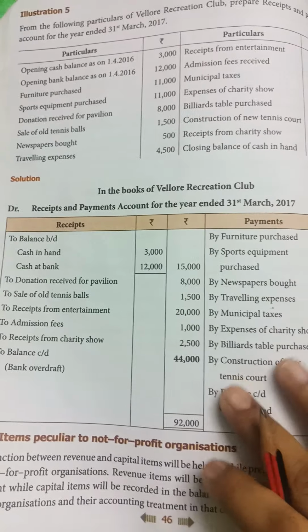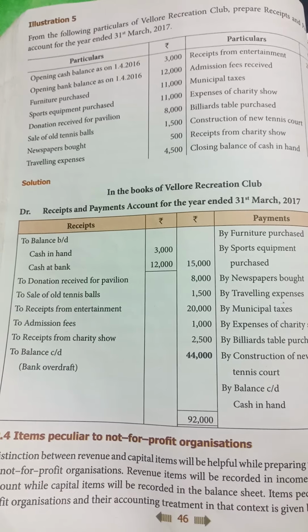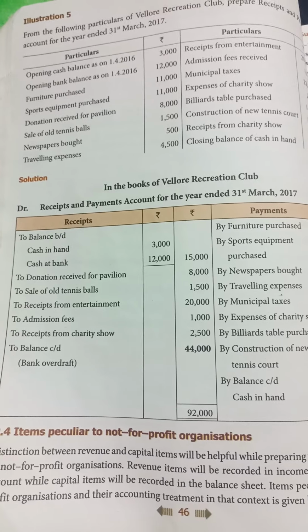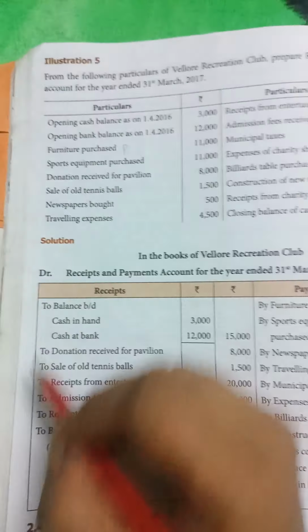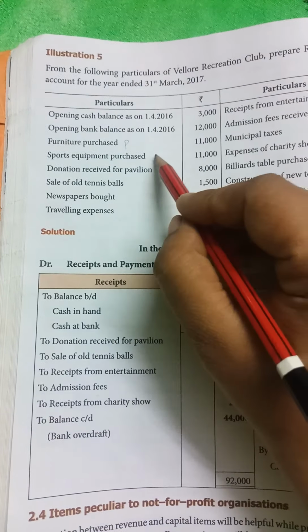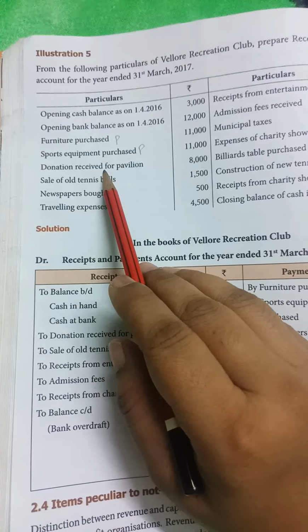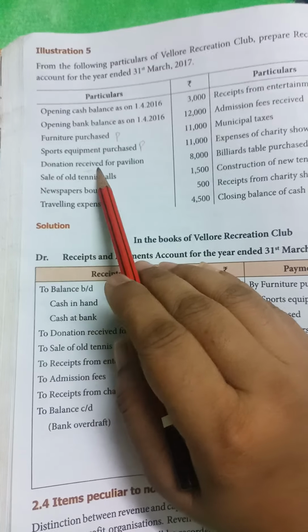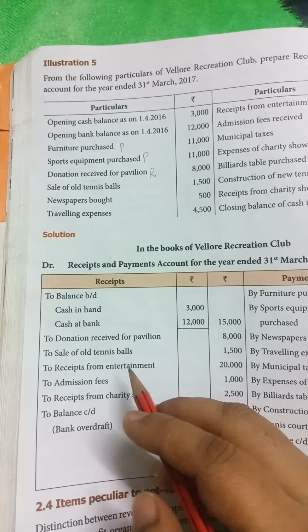After this, we need to segregate whatever is to be written in the debit side, and that is your receipts, and the payments. Okay, so now you have first account as the furniture purchase. Furniture purchase means we are spending the amount, so automatically you will write it in the payment side. Sports equipment purchased, again this is also purchased, so payment. Donation received for pavilion, which means received. Okay, the amount is being received, so you'll write it in the receipt side.